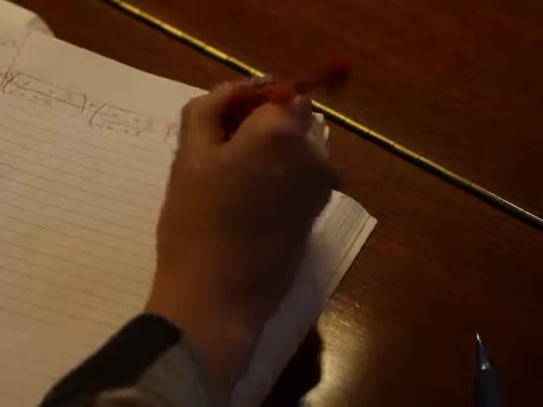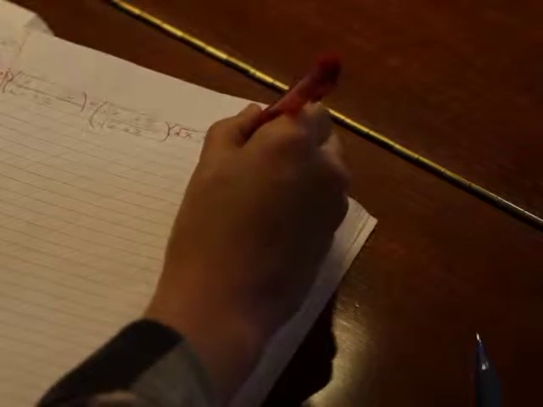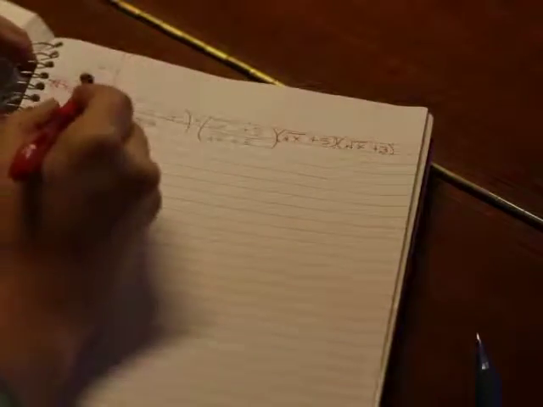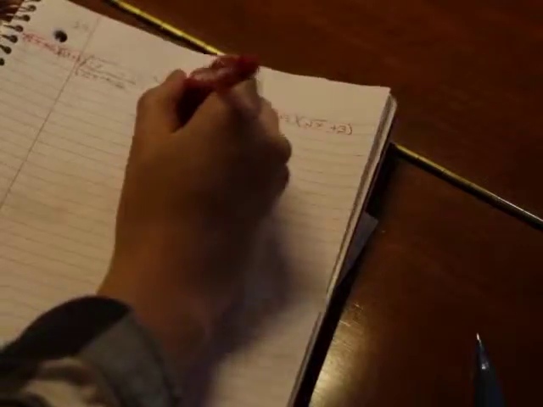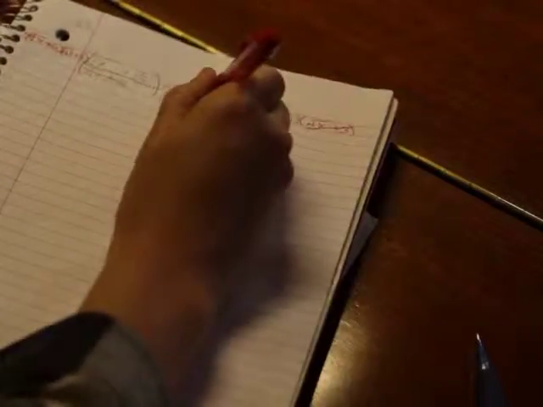And one of them will cancel. The other one will just have to go into this side. Same thing to this side. Square root of x plus 5 times square root of x plus 3. So for this side, the 5 one is going to cancel, and you'll be left with the one with 3 in it. This side, the 3 one is going to cancel. So now let's write out what we have.